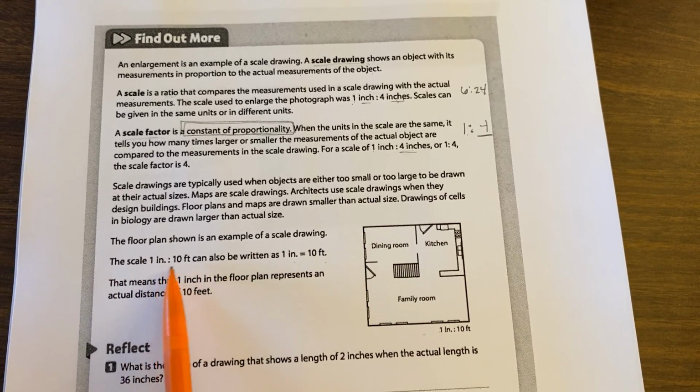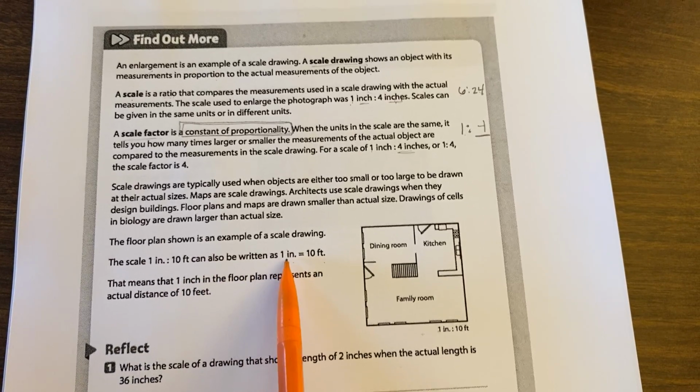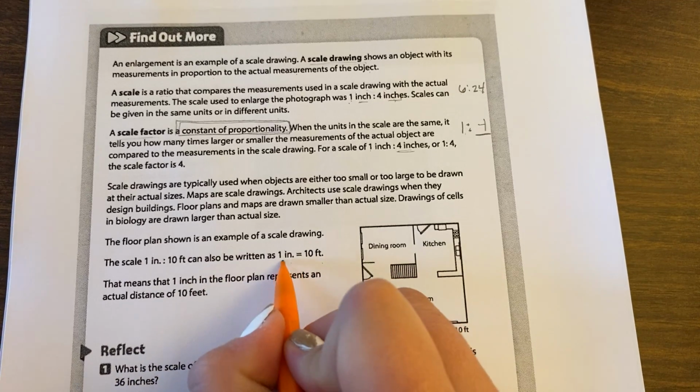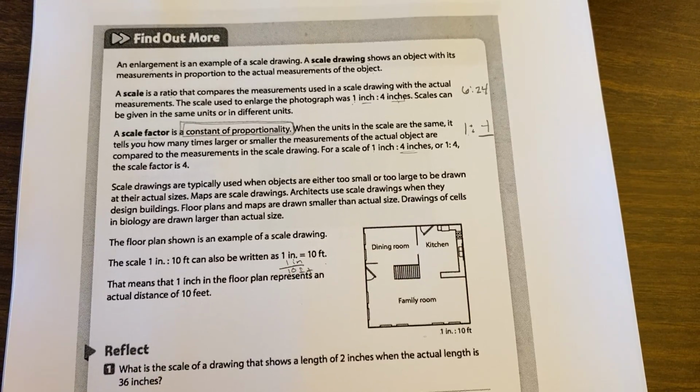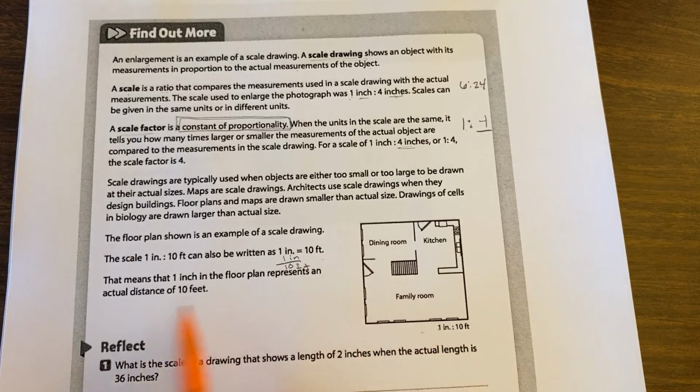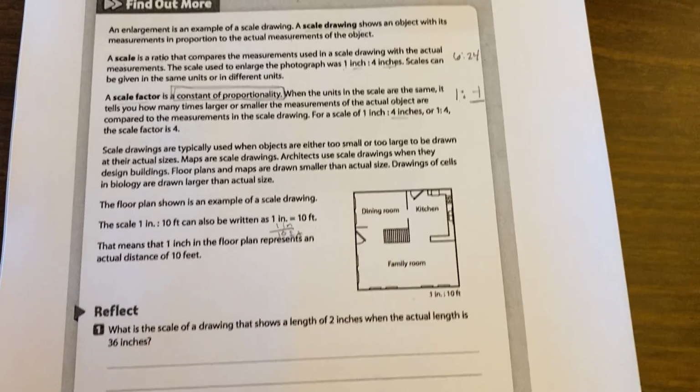The scale 1 inch to 10 feet can also be written as 1 inch equals 10 feet, or it could be written like 1 inch over 10 feet. That means that 1 inch in the floor plan represents an actual distance of 10 feet.